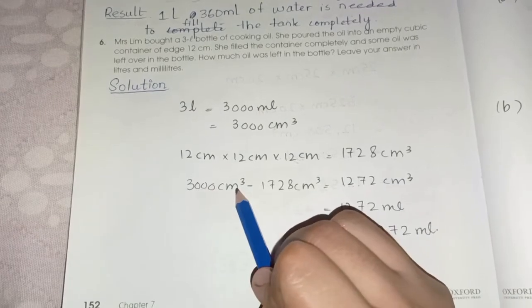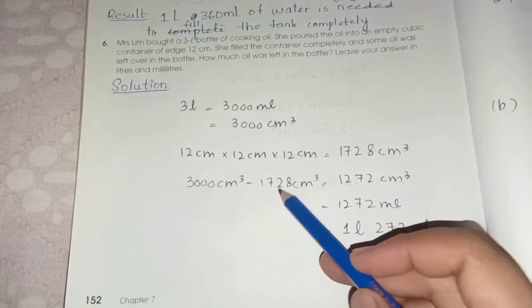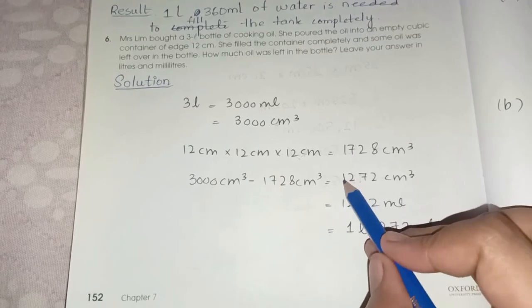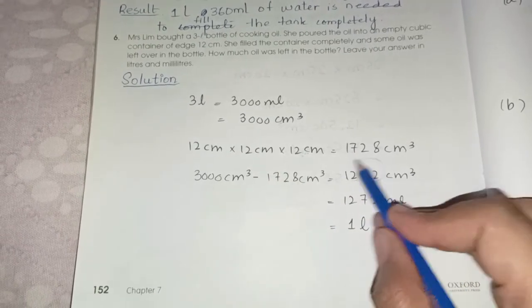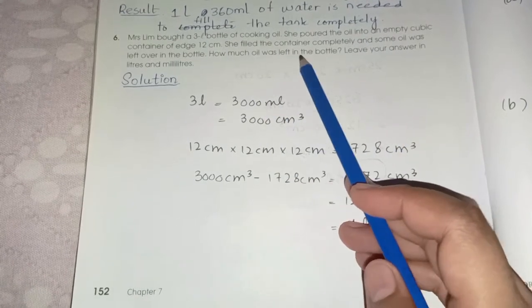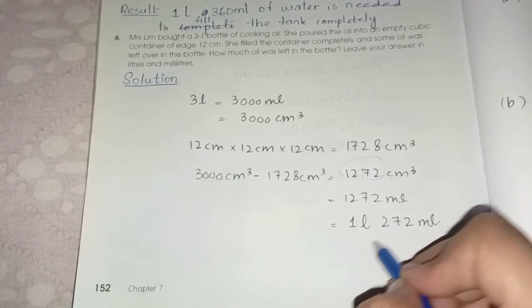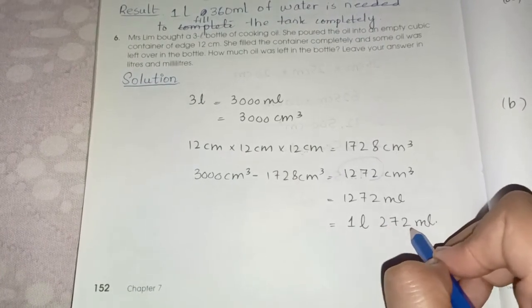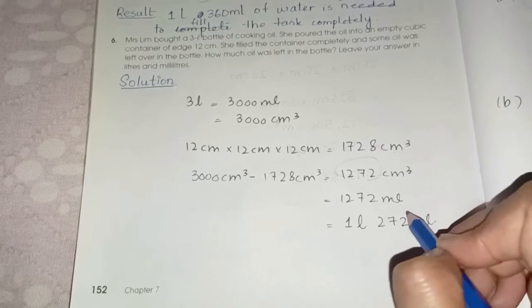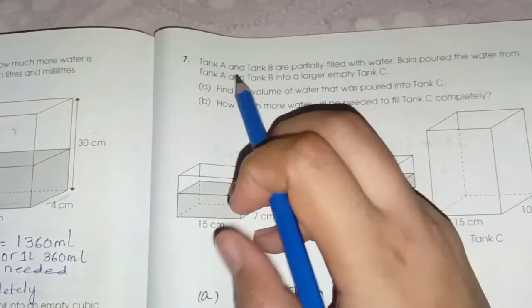So 3000 centimeter cube minus 1728, we get the answer 1272. So it means that 1 liter 272 milliliter of oil is left in the bottle. Page number 153, question number 7.